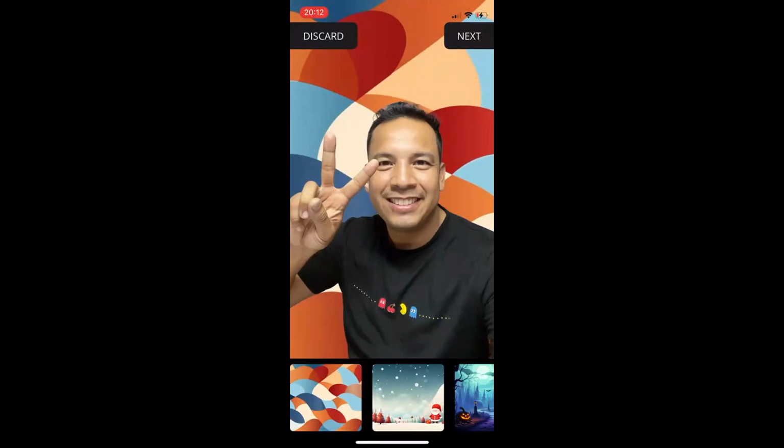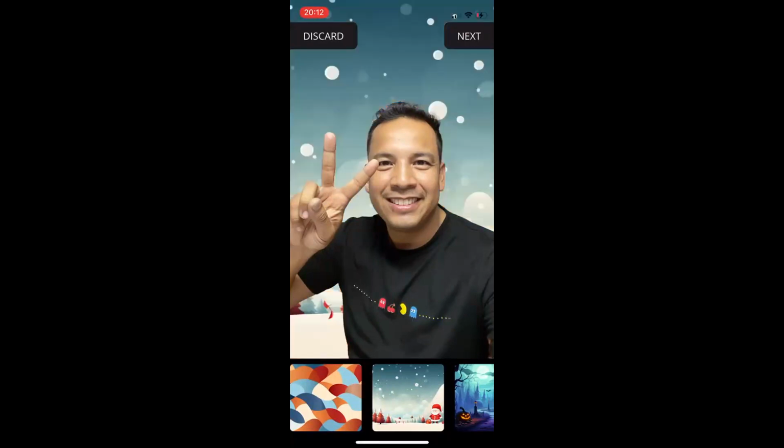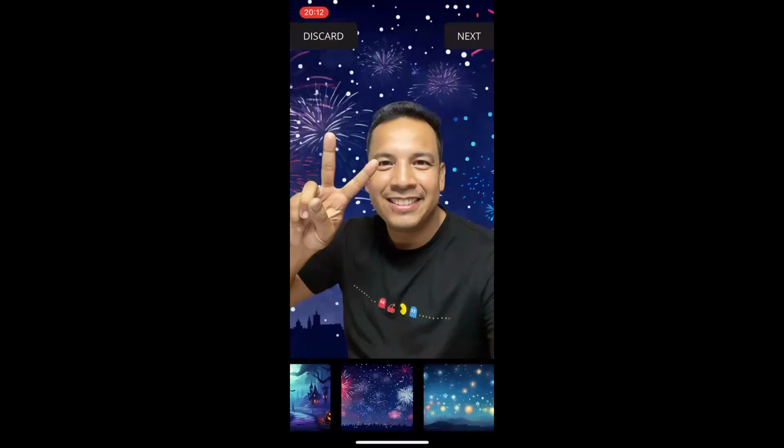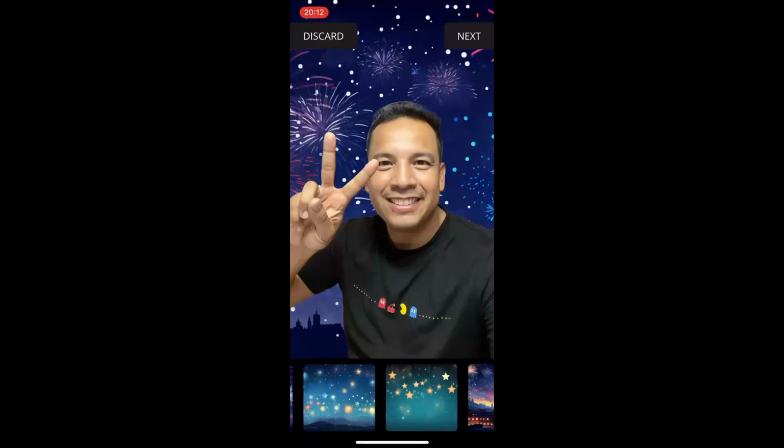So you can select by tapping. Touchpix has some options that you can use as a background. You can see that everything is done automatically, and the time to process is very fast. You can add your own design also.